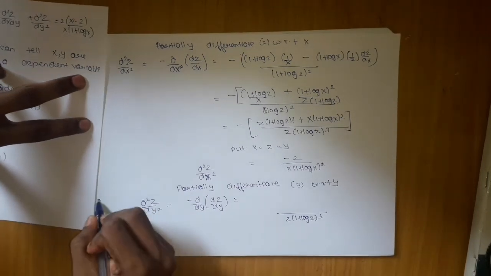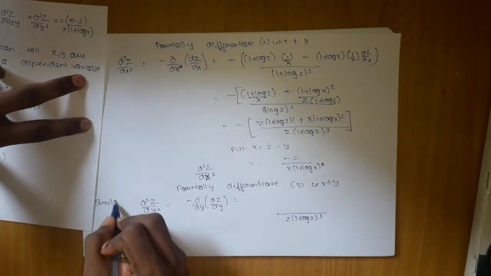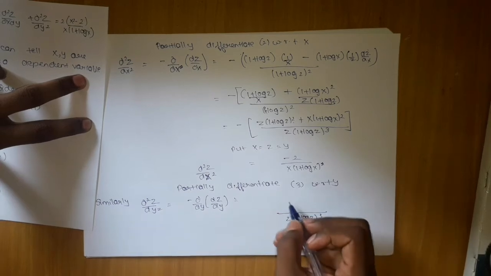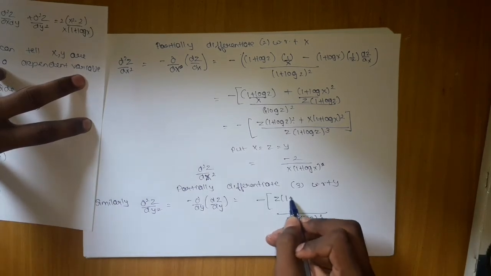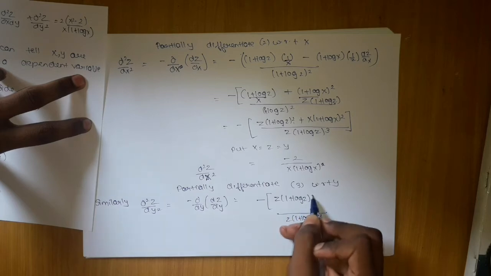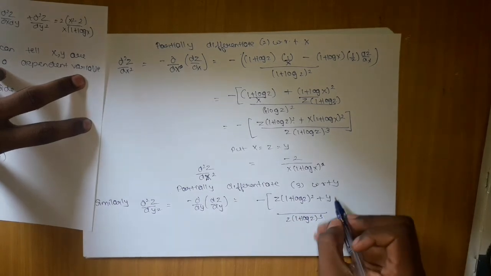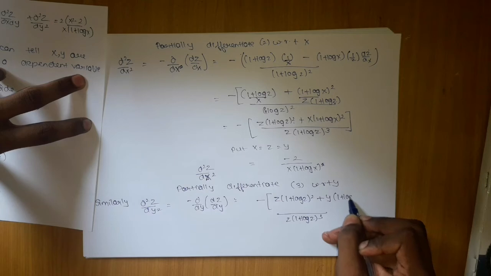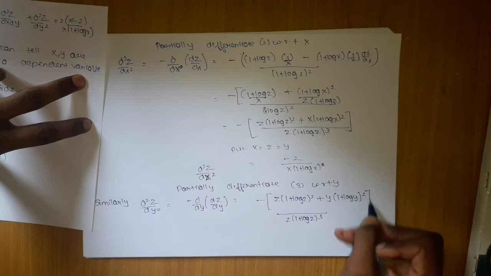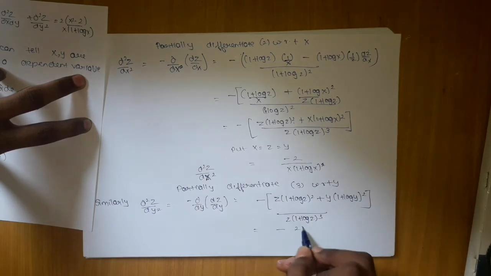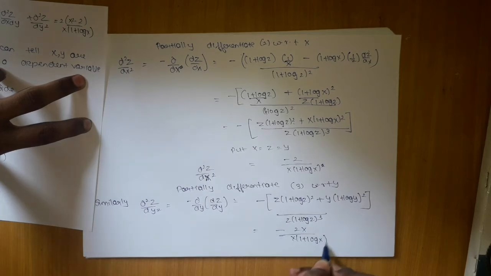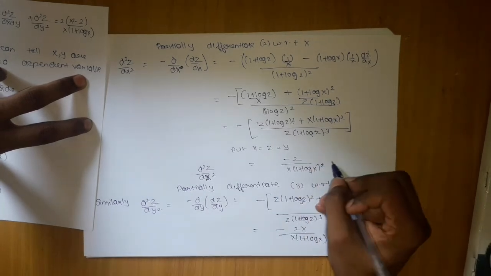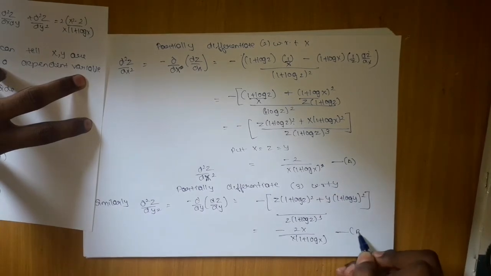Similarly, which will give, allow me to write the answer fast, which will be minus, z into (1 plus log z) the whole square plus y into (1 plus log y) the whole square. If I do, my final answer will be 2x upon x into (1 plus log x). Call it as A, call it as B.